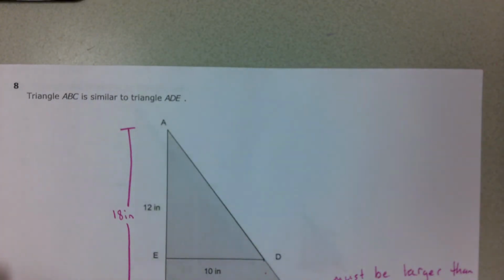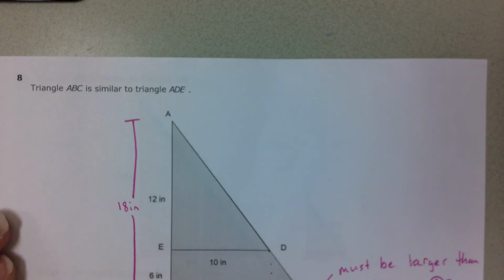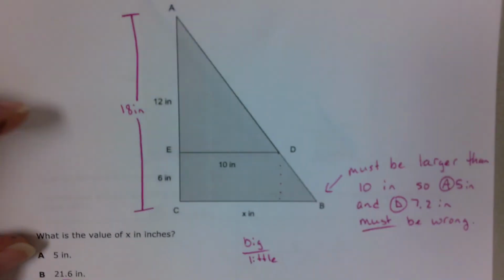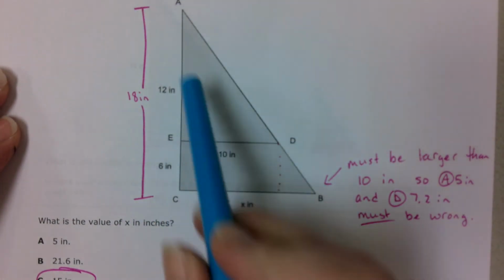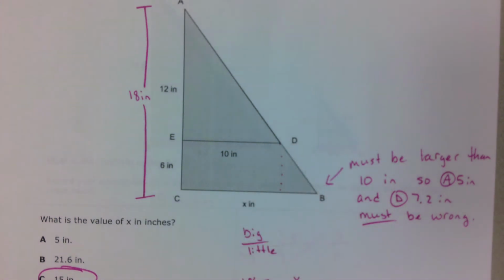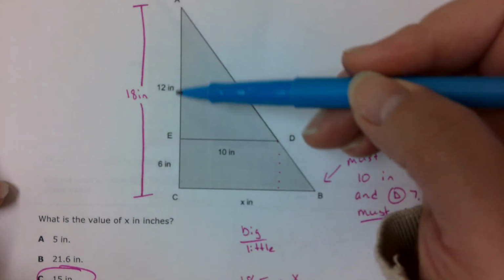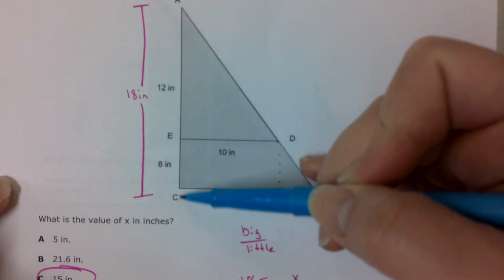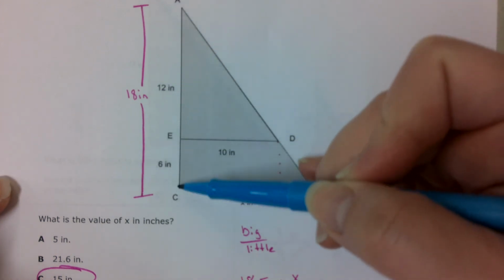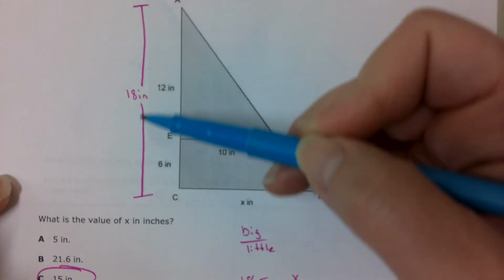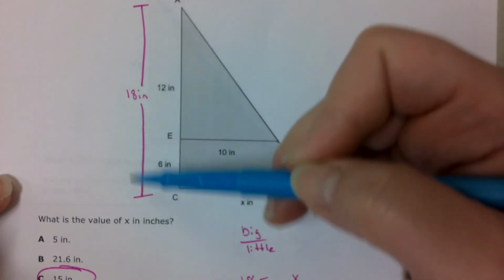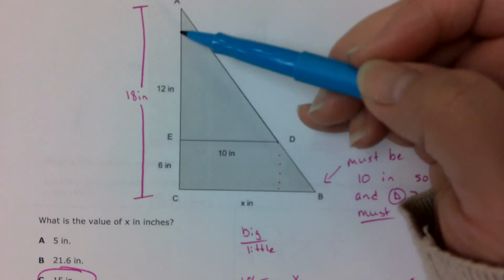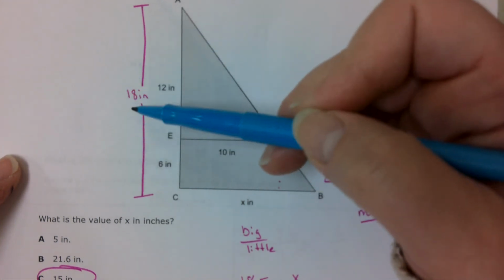Number 8, triangle ABC is similar to triangle ADE. So here again, I have a triangle inside of a triangle. And one thing that they've done here is they've given me the dimensions of my small one, it was 12. They haven't given me the dimensions of my large one. They've just told me what additional is added. So I've then just added 12 and 6 and said that my length of this leg AC is 18 inches.